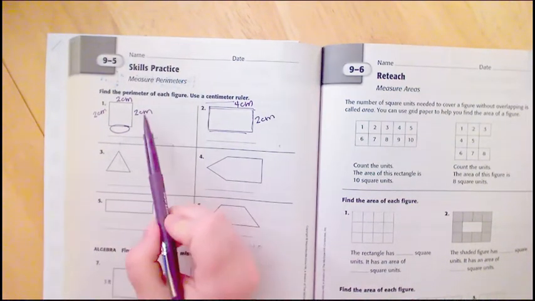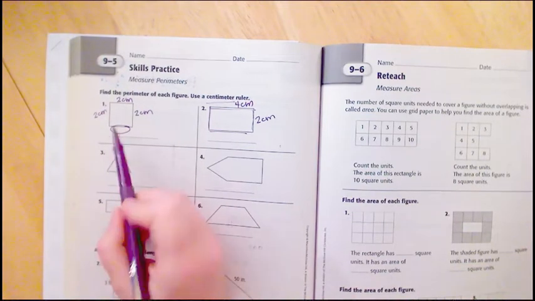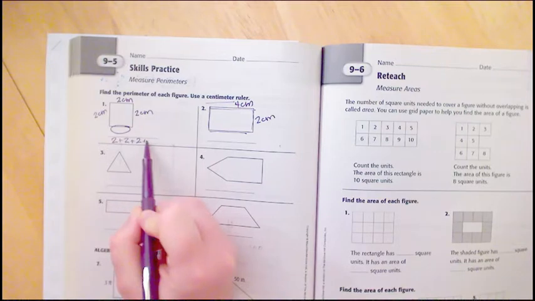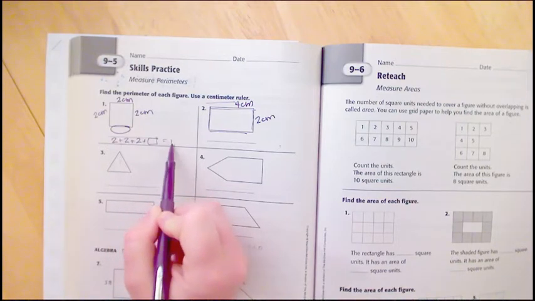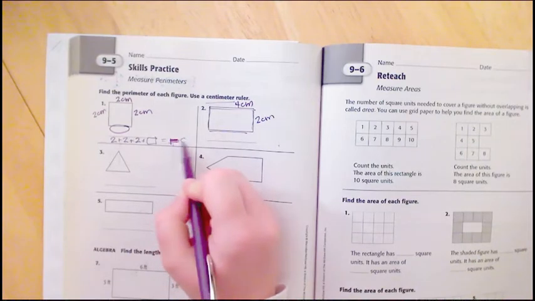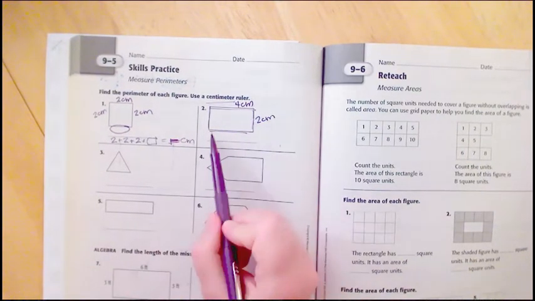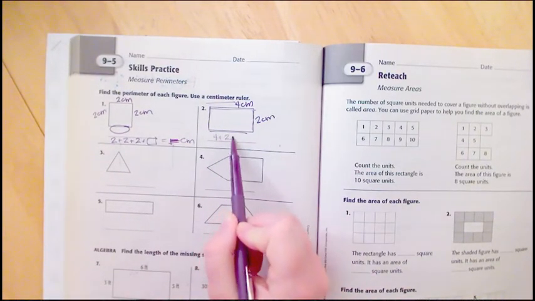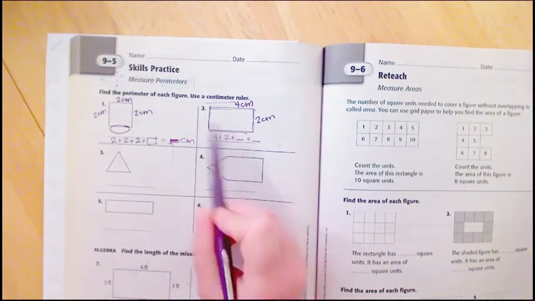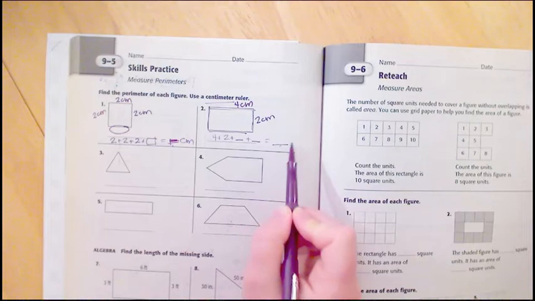So not only do you need to measure, but then you need to do 2 plus 2 plus 2 plus, what was that extra side, equals blank centimeters. This one is 4 plus 2 plus blank, because remember you needed to figure out those ones, equals blank centimeters. So you're going to continue on the rest of the page.